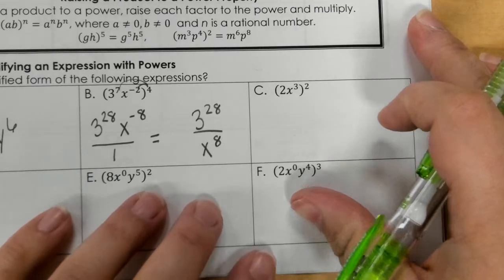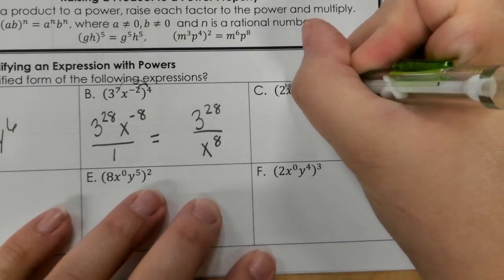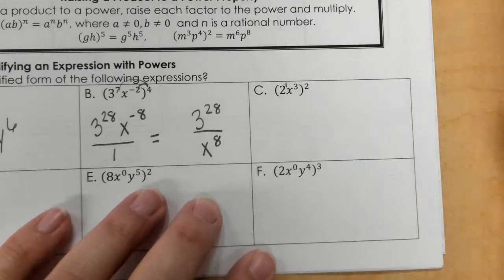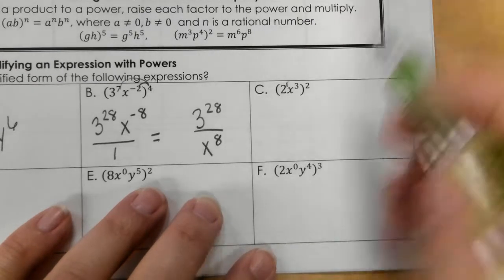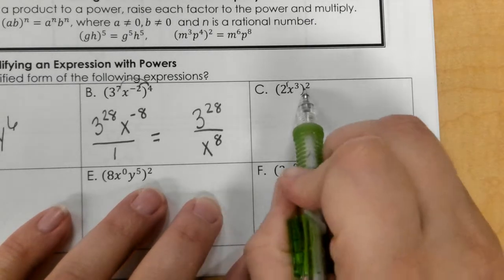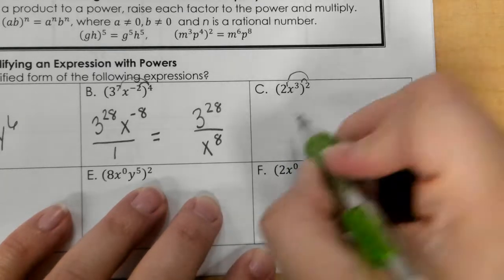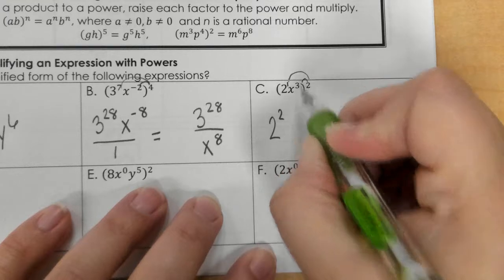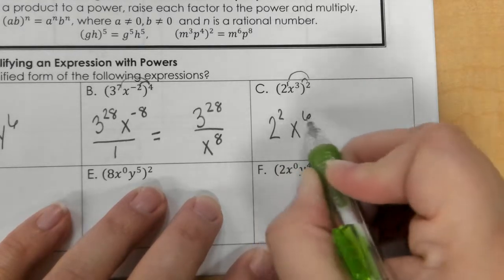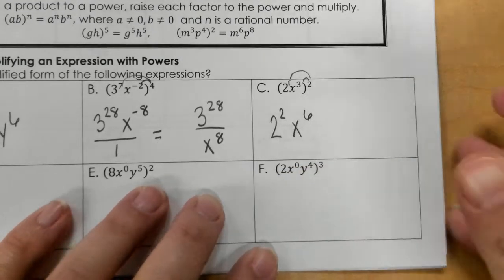Okay? In letter C, there is an invisible 1 right here. You cannot forget the 1. And so I will multiply that 2 times 1 and 2 times 3. Both have positive exponents, so I am done with that one.